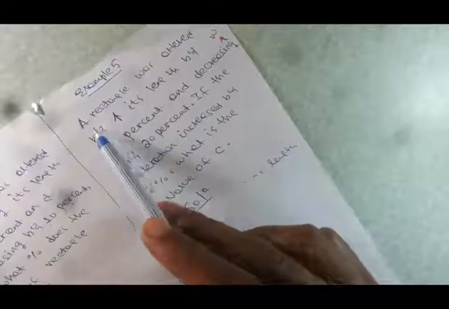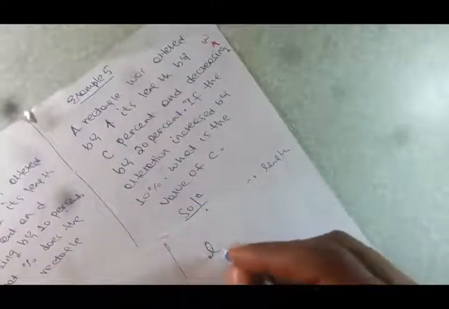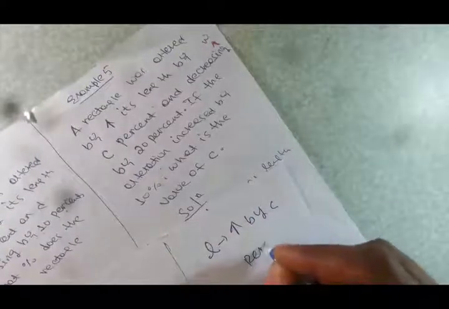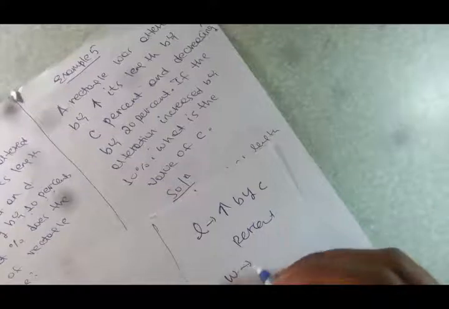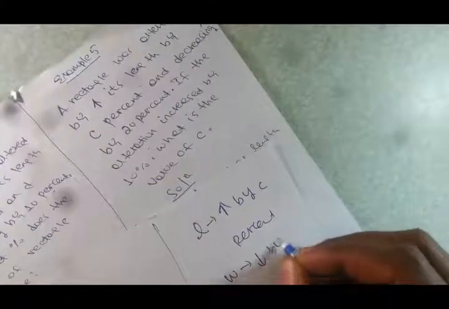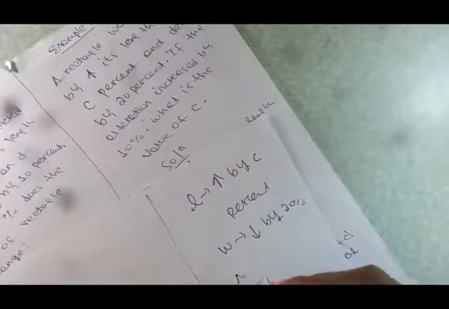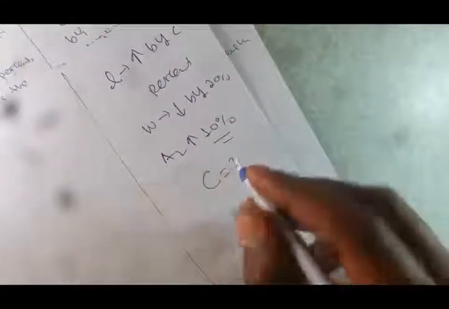And example 5 is given. A rectangle was altered by increasing its length L by C%, and by decreasing its width by 20%. If the alteration increased the area A2 by 10%, then what is the value of C? We are asked to find C.